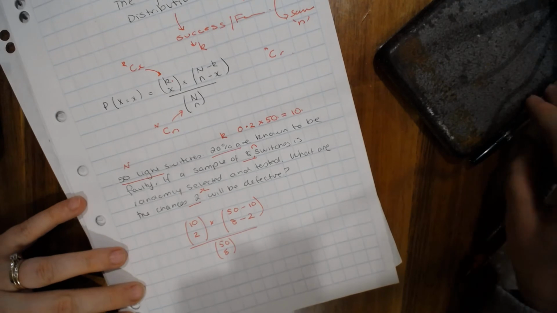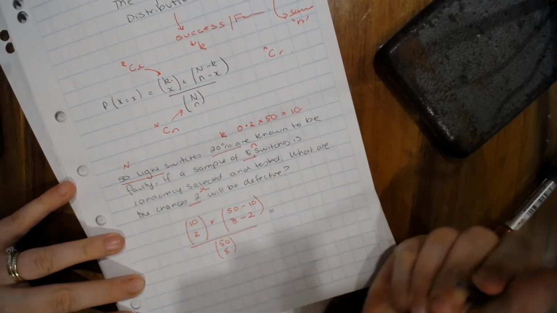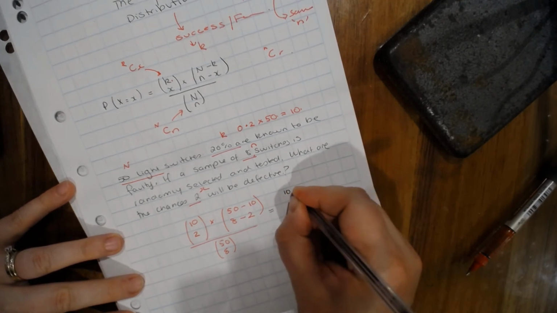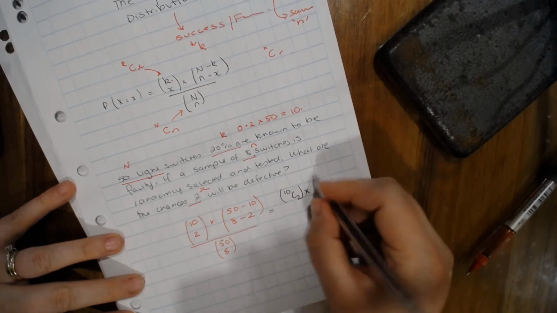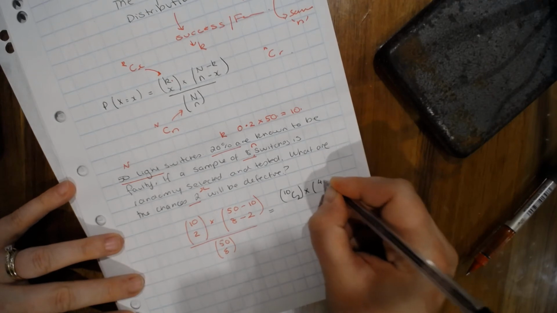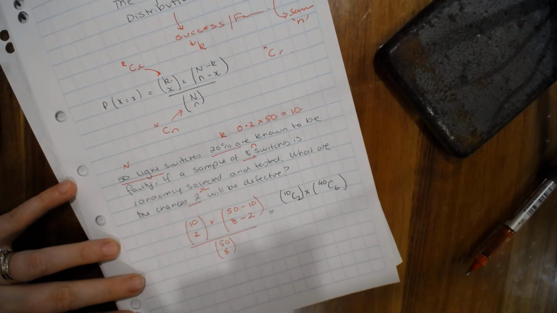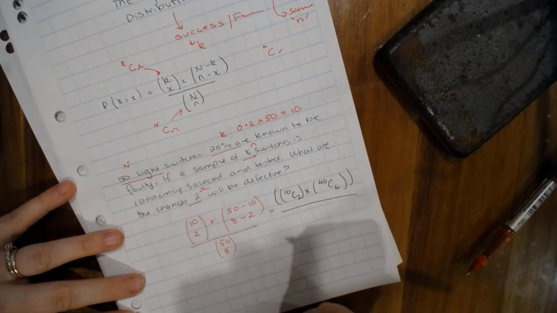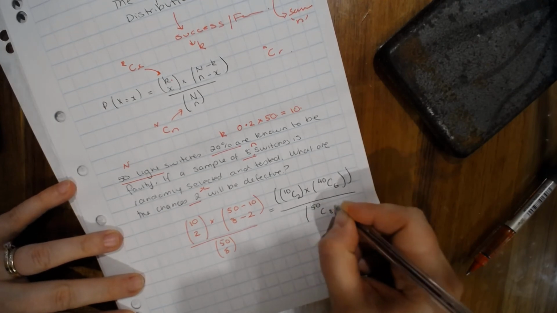Okay, I'm going to do the shadow in black, but the shadow is actually to show you how to put it into your calculator. When I put it into my calculator, I put it in like this. I go 10C2 times, now what's your brackets? You're going to need brackets. Well, let's do 50 minus 10, which is 40, C6. I like to work these out first because I think it makes less chance for my calculator to make a mistake. And I have to put brackets around all of this, divided by 50C8.